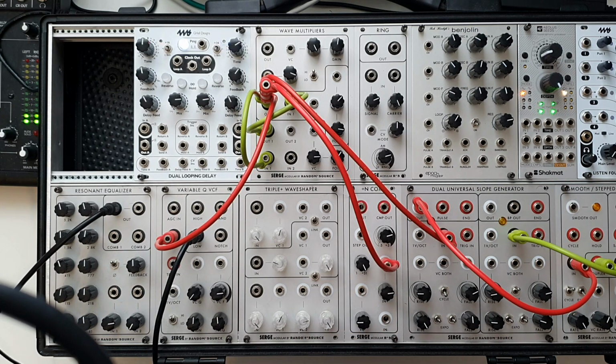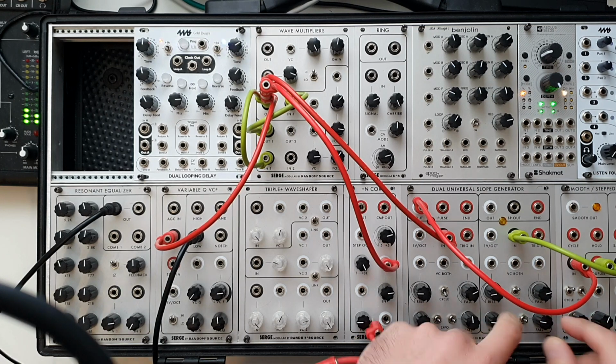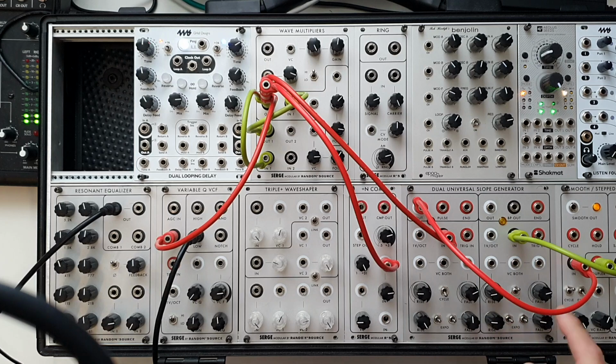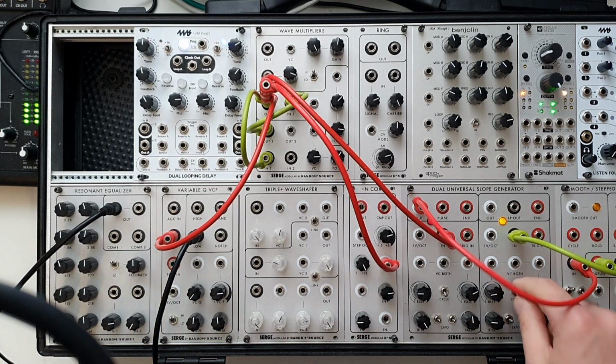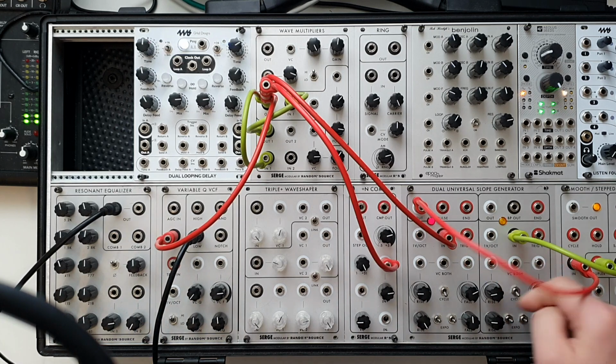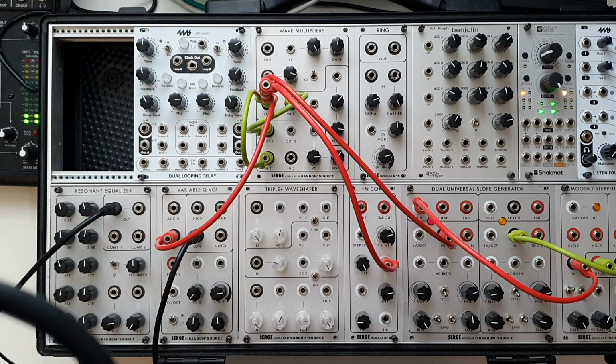The second slope generator is very important in the patch because it's going to create rhythms, and we can manipulate the rhythms with the rise and the fall of the slope generator, which in the beginning I have on cycling, but you can also play with the cycle on and off.